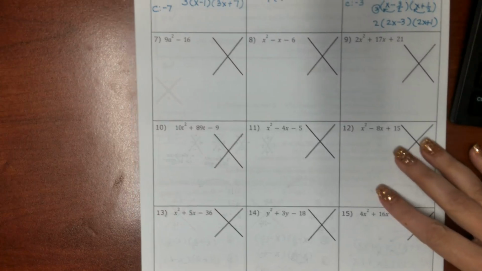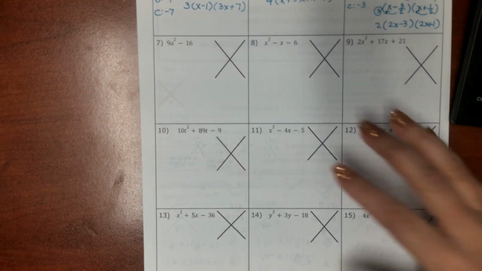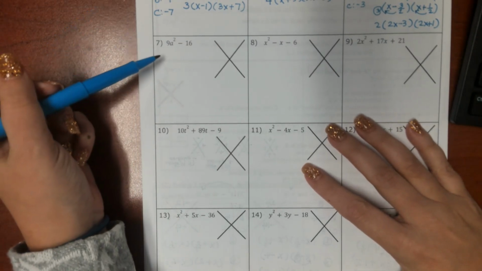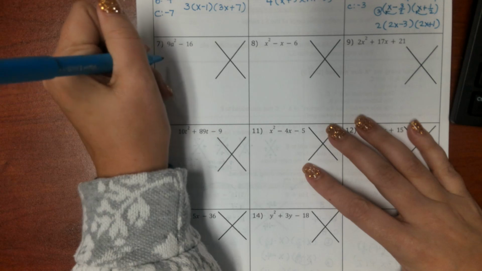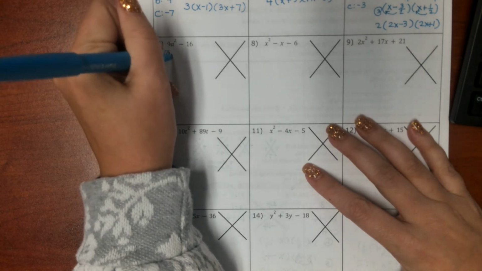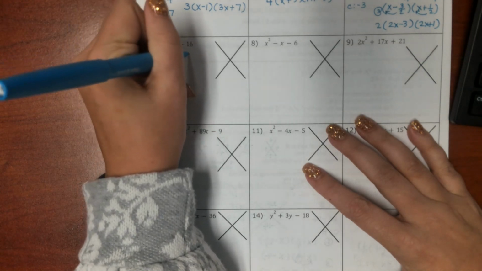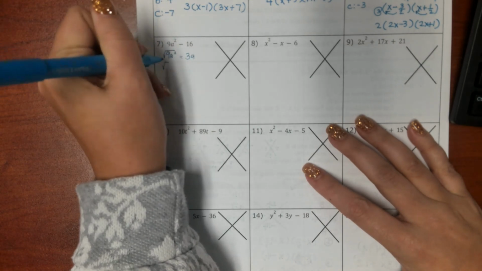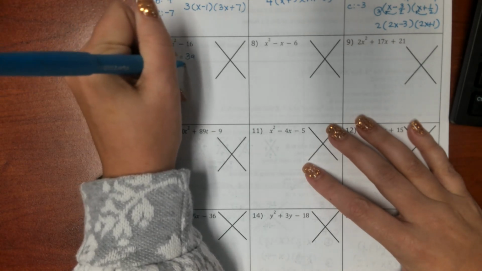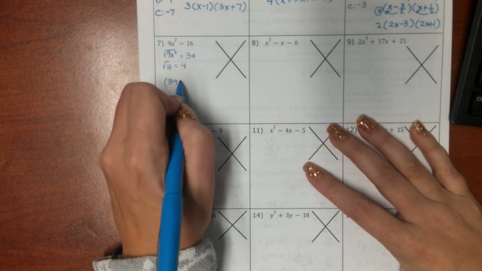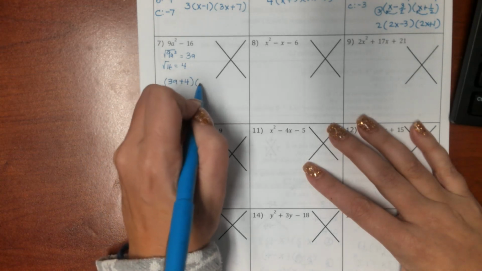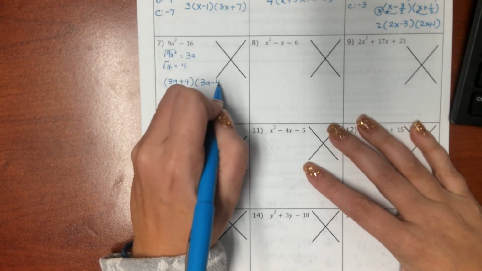Of this, we're going to start on question 7, and immediately I can tell that that's going to be a difference of squares. So I don't have a GCF that I can pull out, but I can take the square root of 9a squared. That's going to be equal to 3a, and then the square root of 16 is equal to 4. So my factored form ends up being 3a plus 4 and 3a minus 4.